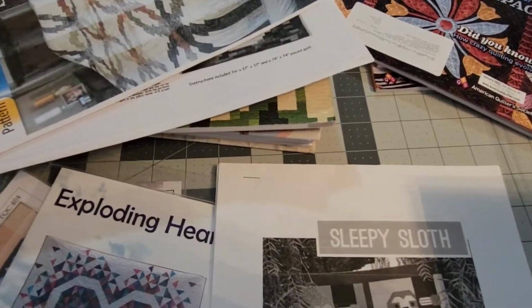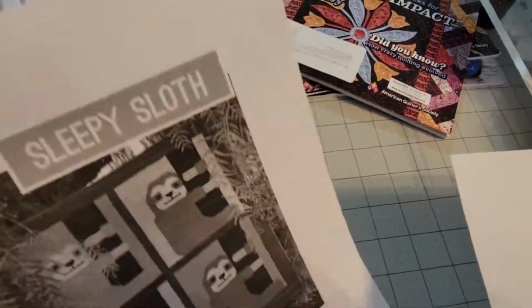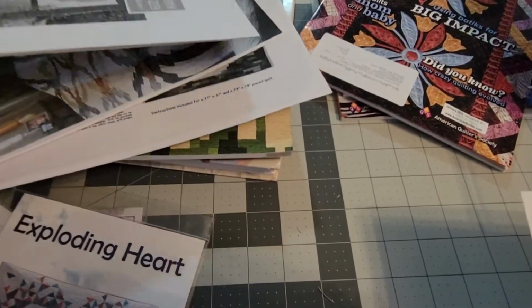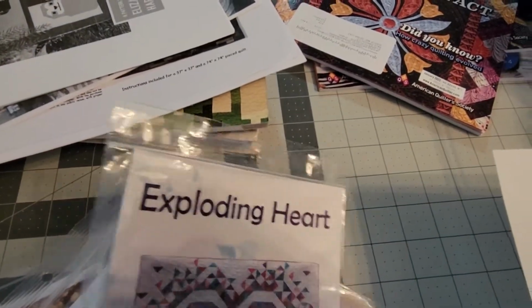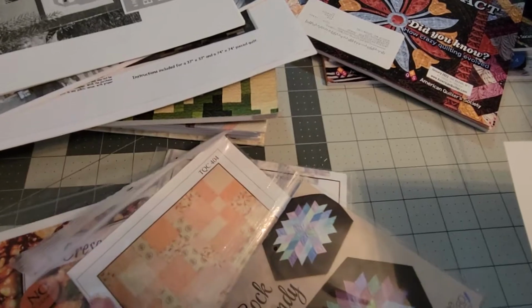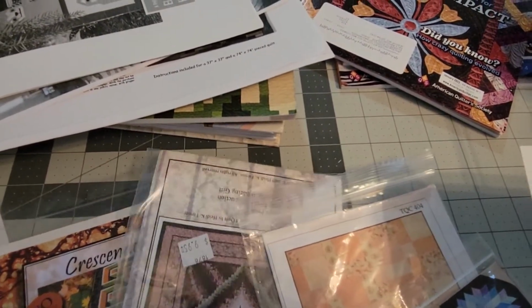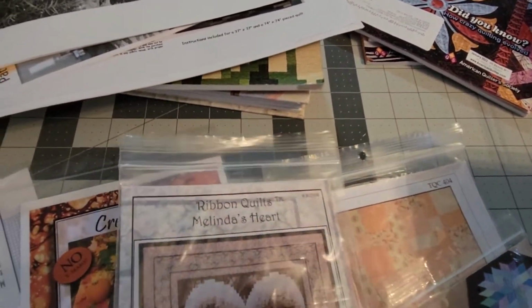And then I found this one. And, oops, that's another free pattern. That should be over there. Of course, the animals. Hi, Gina. This one's for you.